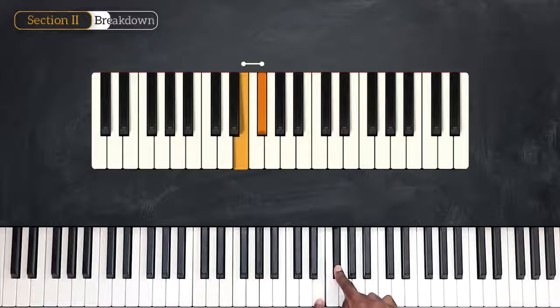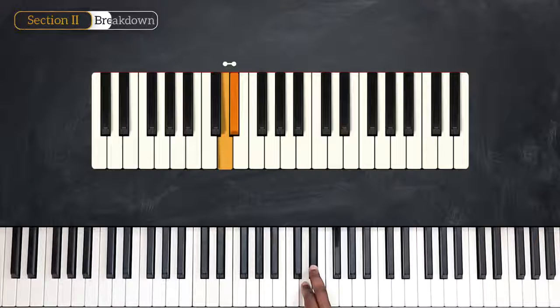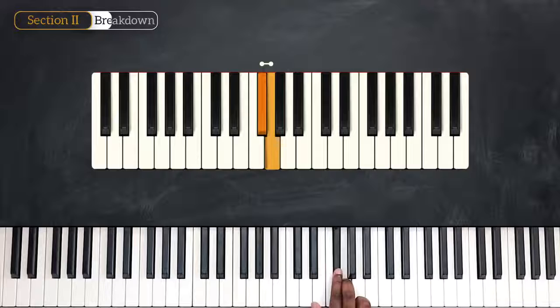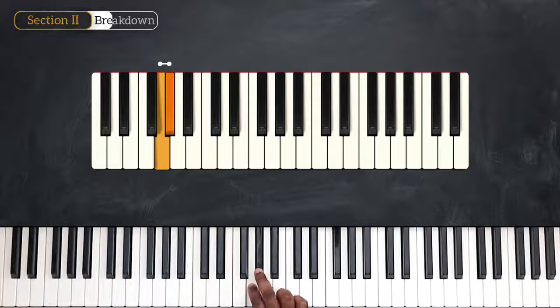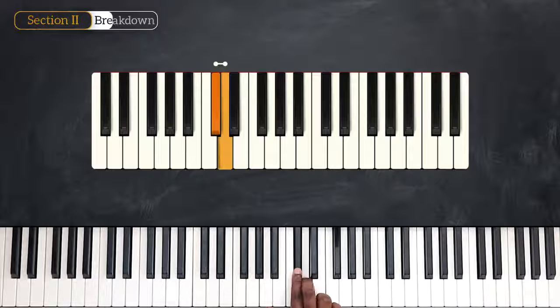So in general, the half step is when you see two notes right next to each other. So this is a half step, a half step, a half step, a half step, and finally also a half step.